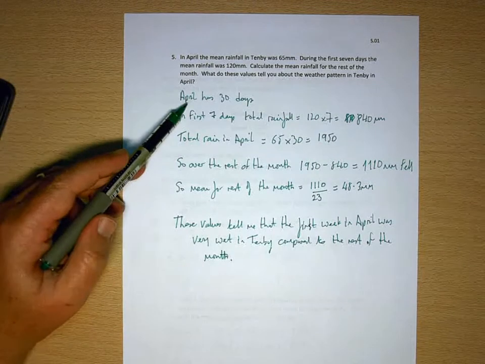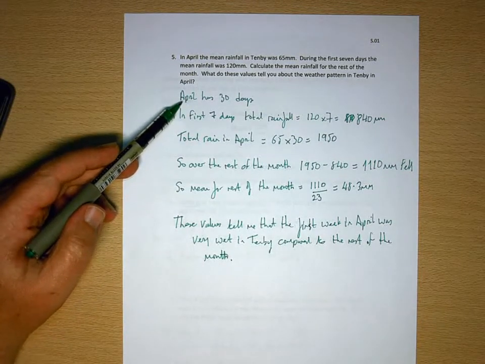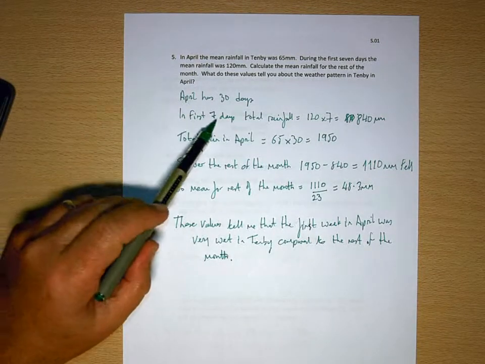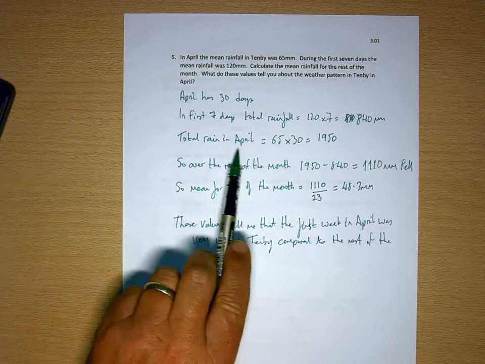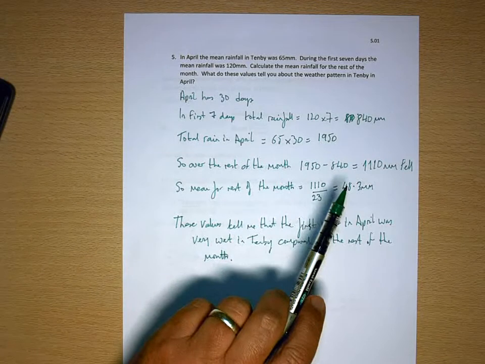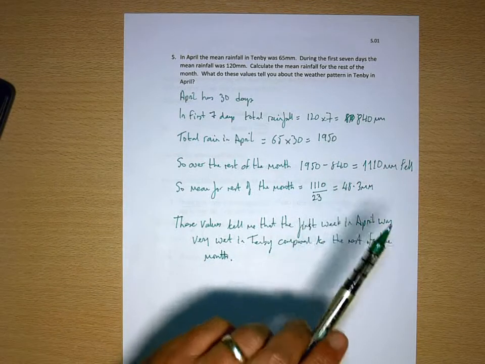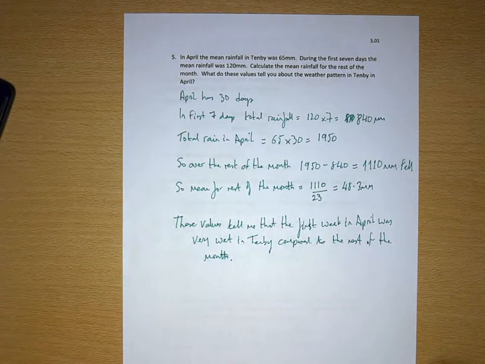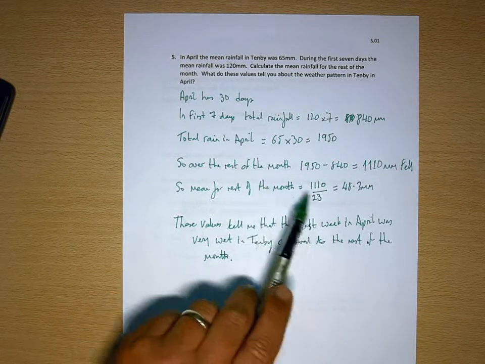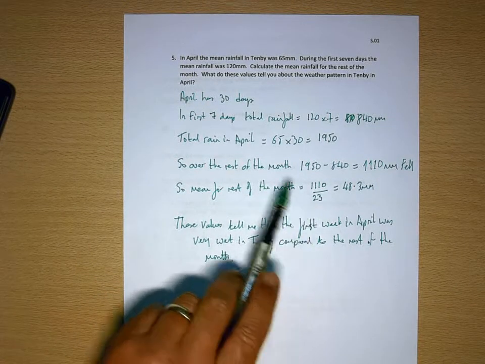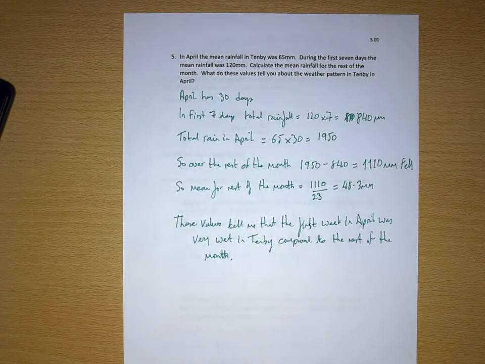So April's got 30 days, you need to know that. In the first 7 days you can work out the total rain. You can work out the total rainfall across all of April, and then by taking them away it tells you how much rain fell in the rest of the month. The rest of the month is 23 days because 7 days have already gone and it's a 30-day month.